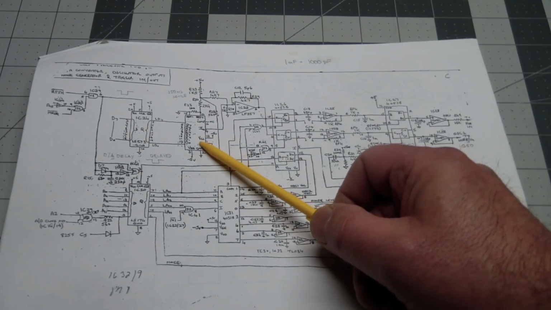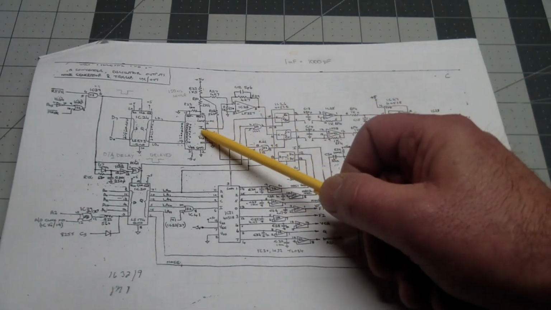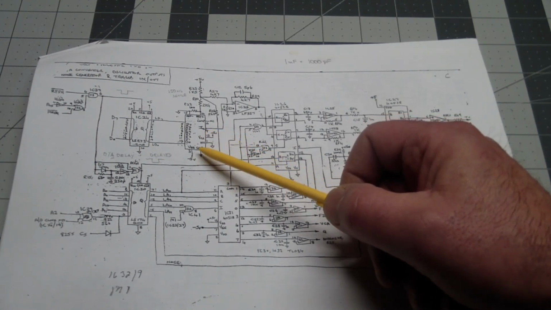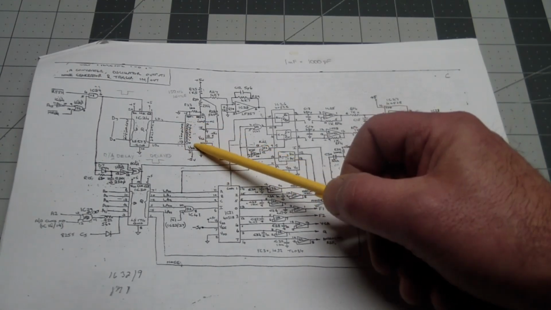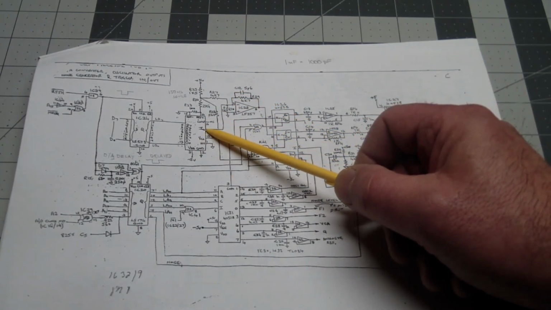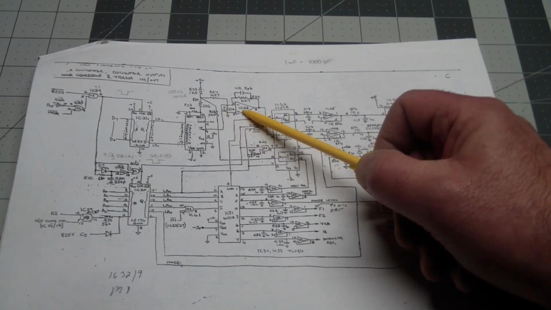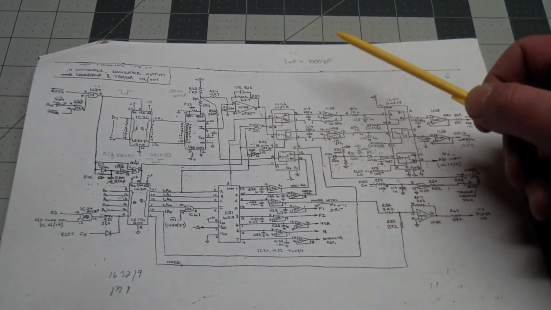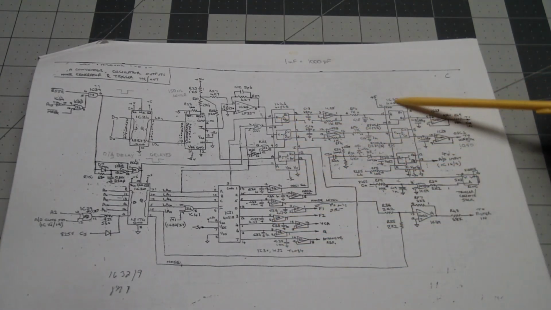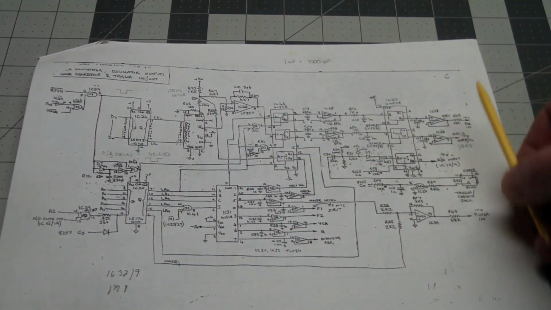The D2A converter isn't clocked. It's basically a resistor ladder, so it takes a little bit of time for it to convert the digital data to an analog current coming out of here, and that gets converted to an analog voltage through this op-amp, and then goes through a bunch of analog switches to continue further on.